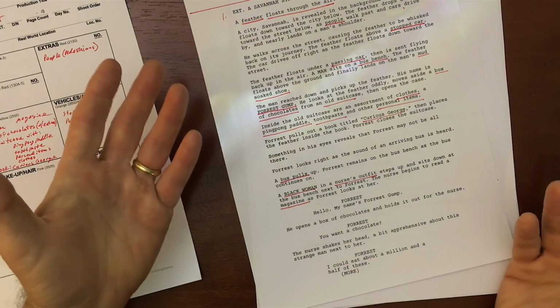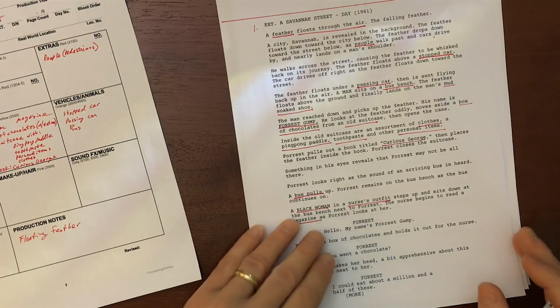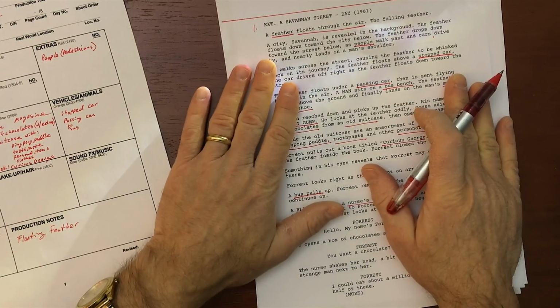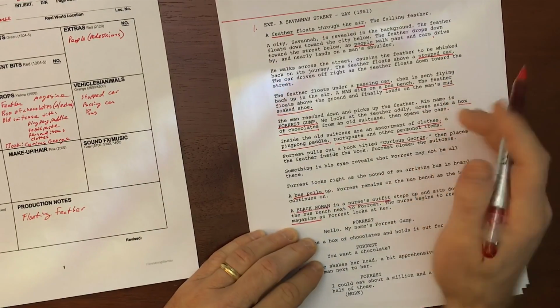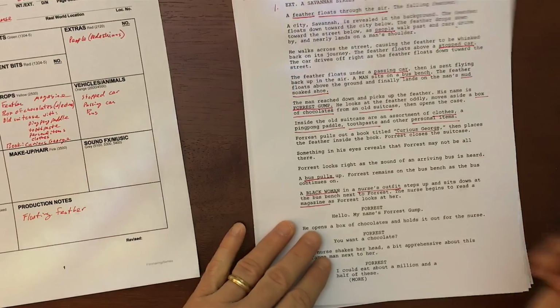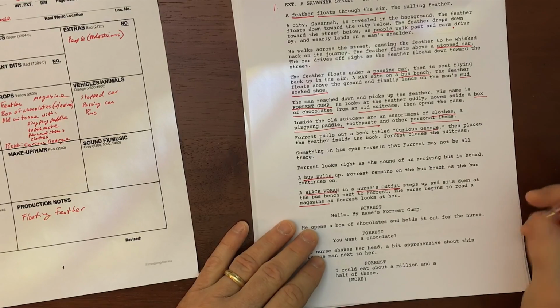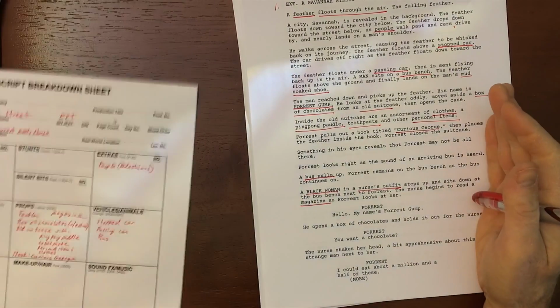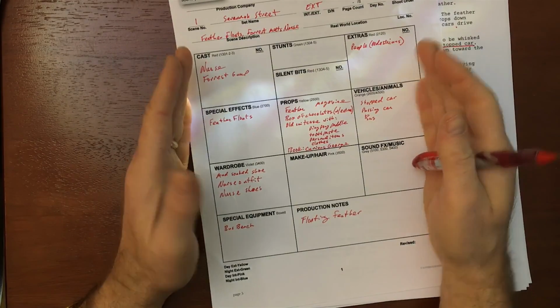But you're not going to have a huge crew. It's going to be mainly you and maybe a friend or two to help you. So we're just going to underline it all with the same color. But use a color that stands out so that you don't miss these elements that you've highlighted. So step 1, line the script. Step 2, break out the production elements.